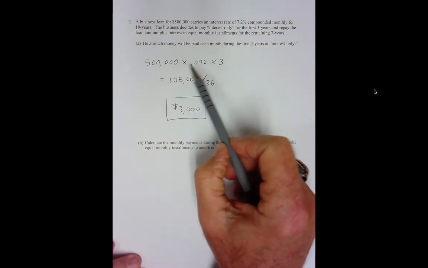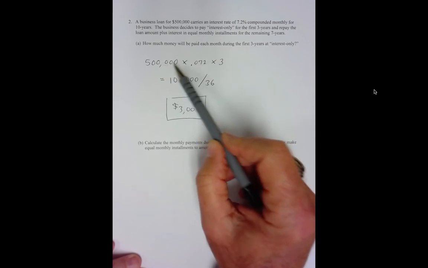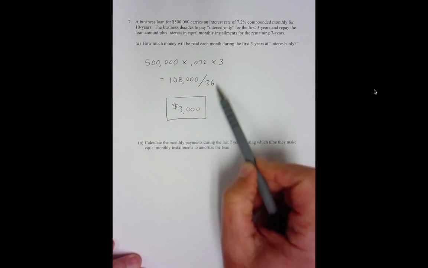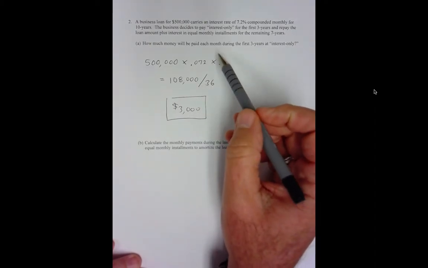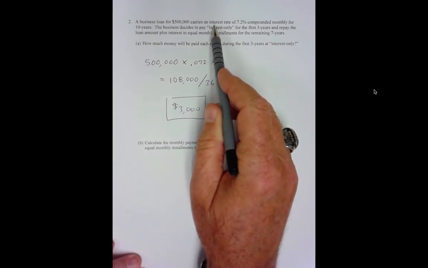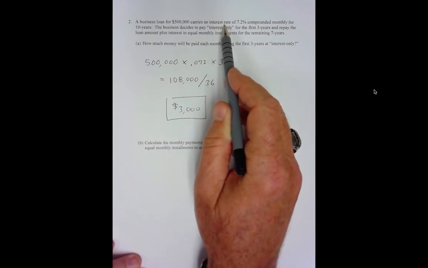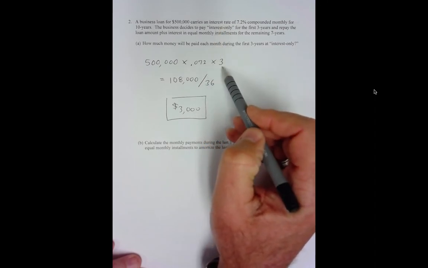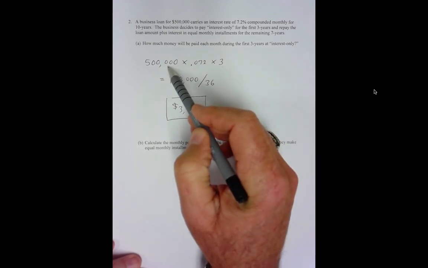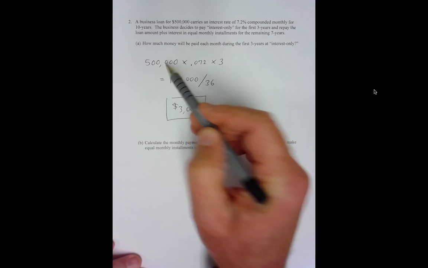So all I have to do is just use a simple interest formula. Interest is principal times rate times time to get the interest paid, and then of course divide that by 36. Now, what you're essentially doing is you're paying the first month's interest the entire 3 years, because you're not decreasing your principal whatsoever, so your interest remains constant because it's always on the full amount of the loan.